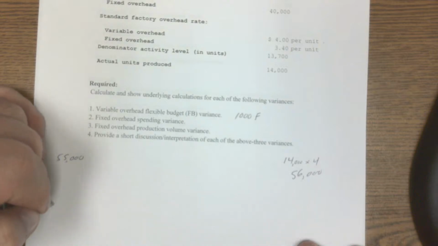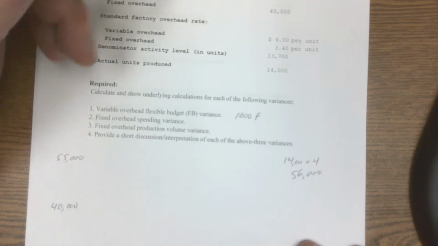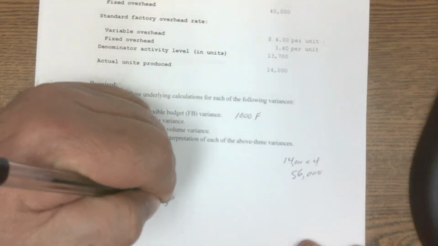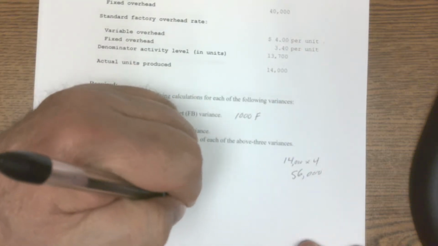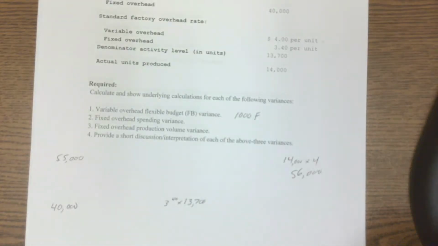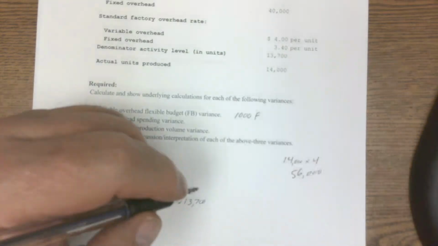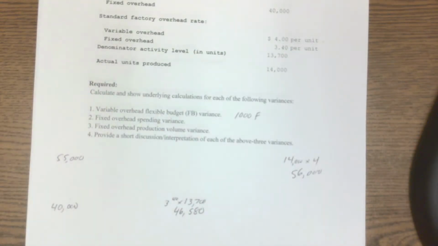Okay, the fixed overhead spending variance, the incurred was 40,000 over here. The actual fixed overhead was 3.40 per unit times a denominator activity level of 13,700, which is going to be 46,580.